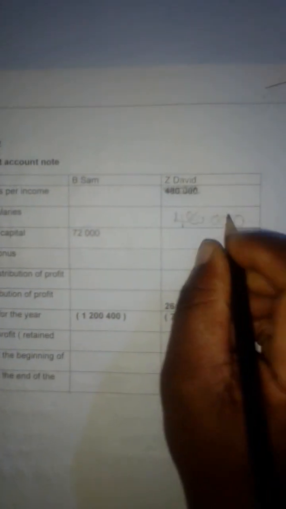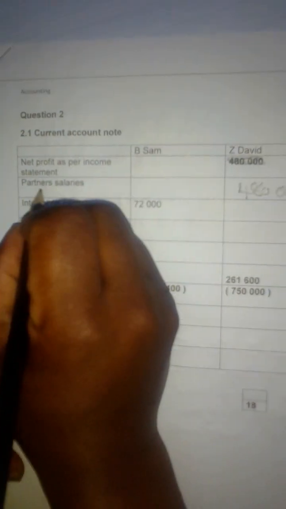Okay, all right. Here we've got 480,000, which is already given, and then for the partners' salaries, for B Sam we are going to say 50,000 multiplied by 12 months. 50,000 times 12 months is going to give us 600,000. So the salary for B Sam is 600,000.